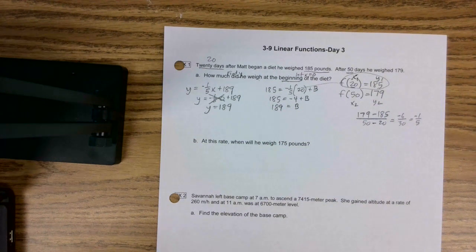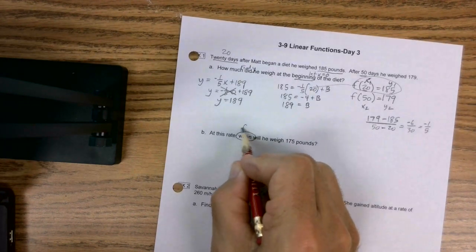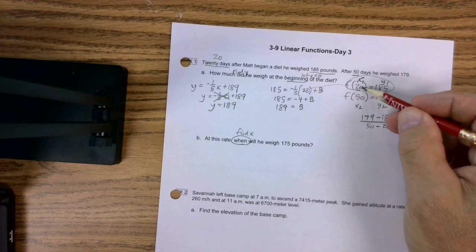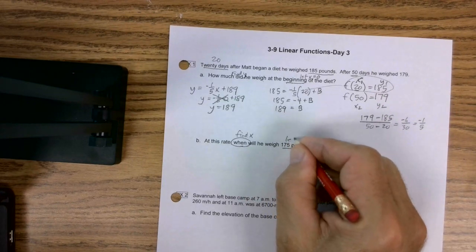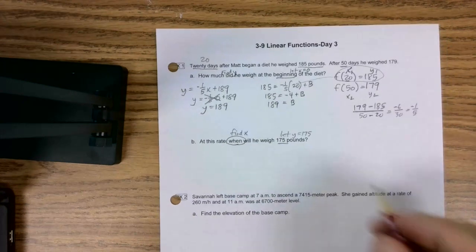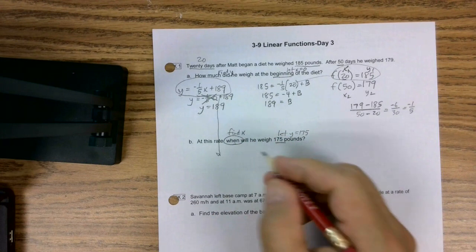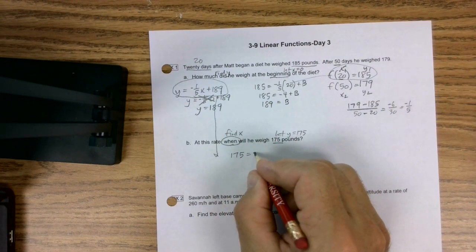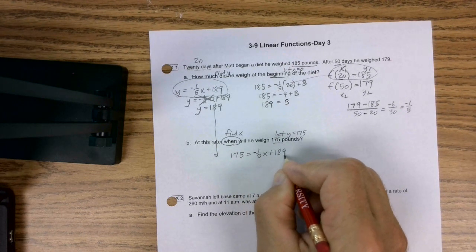Okay? Now it says at this rate, when, so it's saying find X, because remember that represents time, number of days on his diet. Will he weigh 175? So this is saying let Y equal 175. So in this formula, Y equals mx plus b.